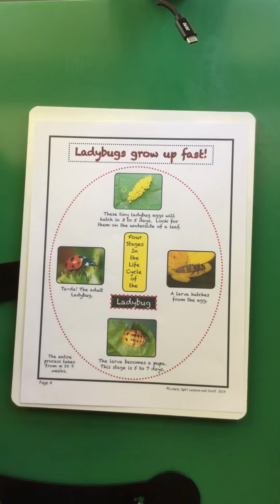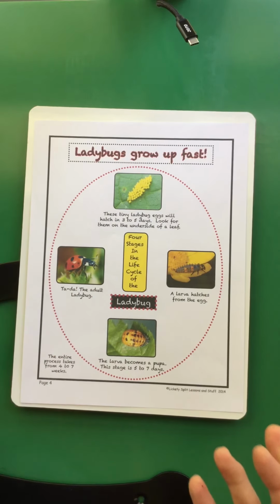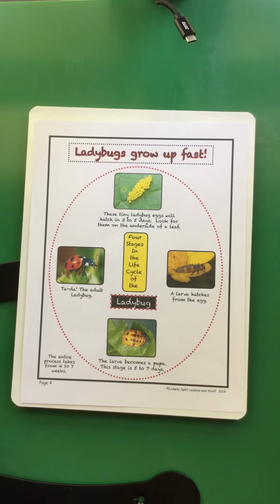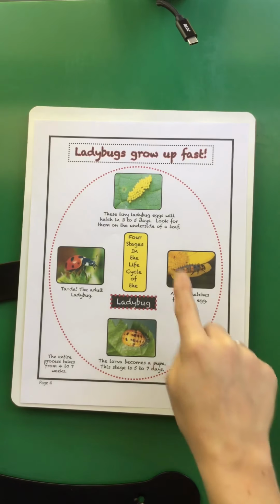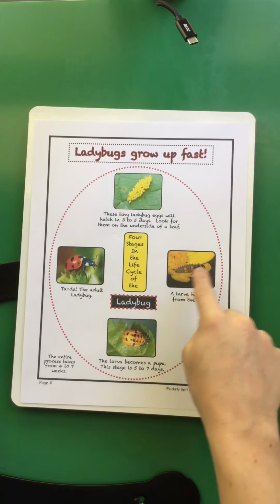And so the reason that they would do that most likely would be to protect their babies, to protect their eggs from sunlight or from other animals. They're kind of like hiding them. So then a larva would hatch from the egg.